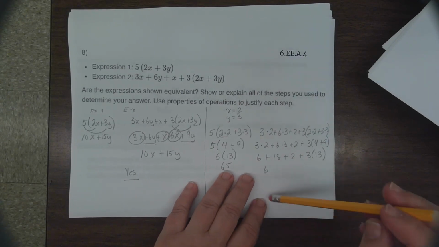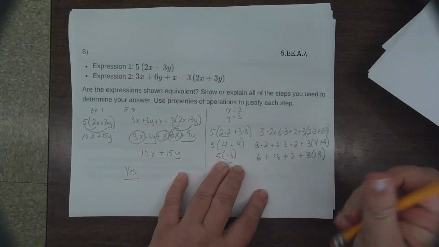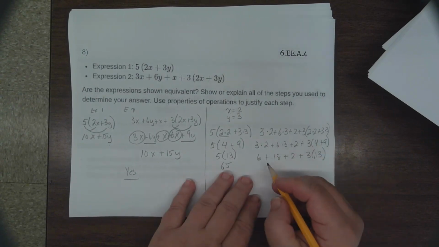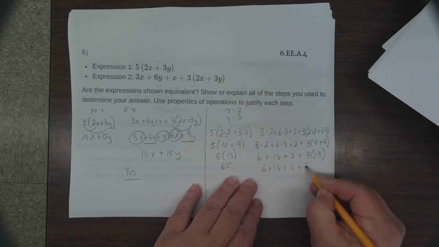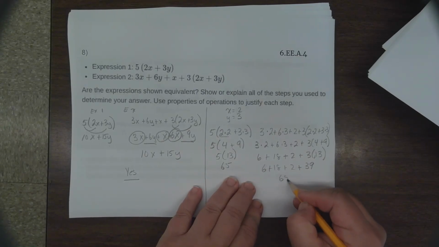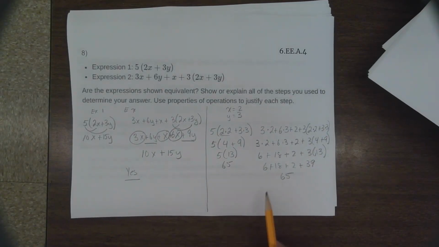Okay, let's do this. 3 times 13 is 39. So I get 6 plus 18 plus 2 plus 39, which also equals 65. They are equal to each other. Okay, there's no way around it. Sometimes problems just take a lot of organized computations.